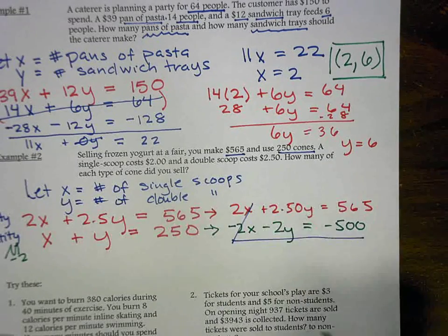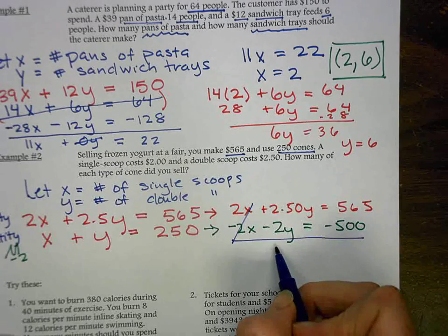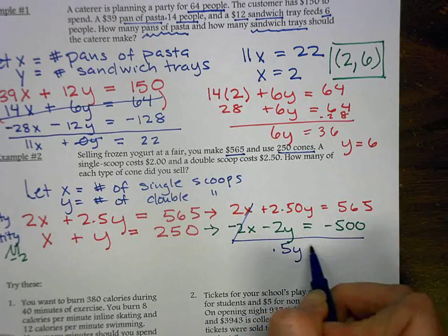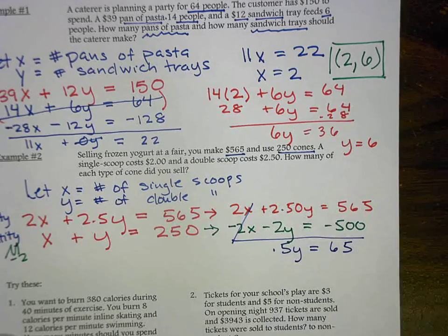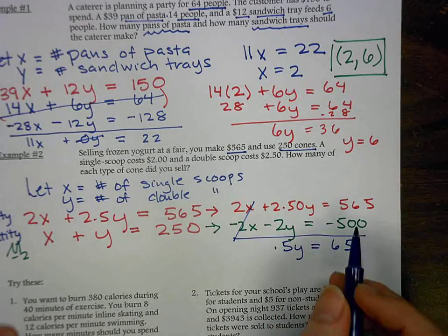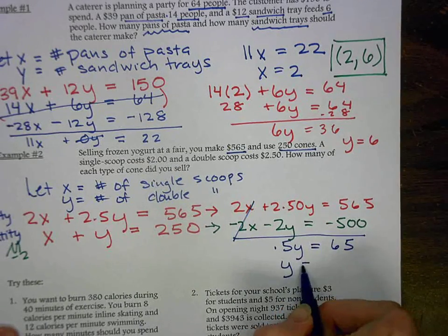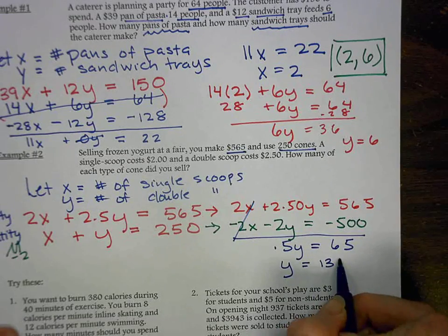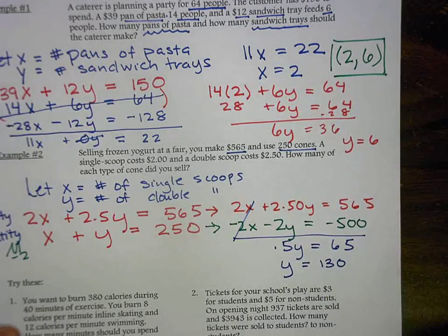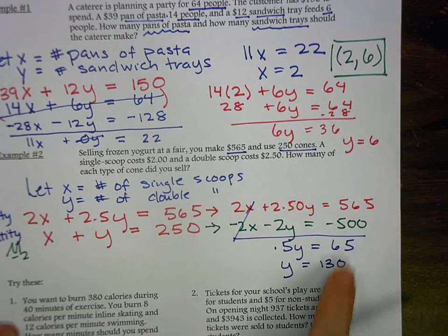These cancel. I add those together. 2.5 minus 2 is 0.5y equals 65. Now I can use my calculator and divide both sides by 0.5, and I get y equals 130. And you do that on your calculator, okay? Or you can do it by hand, but there you go.